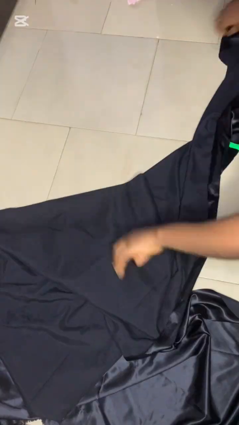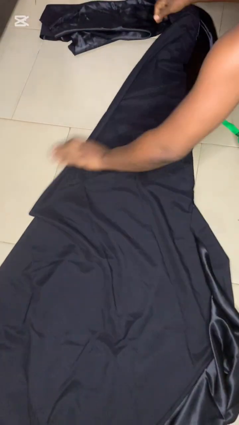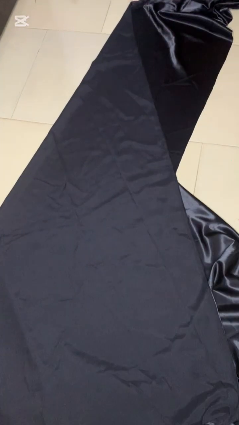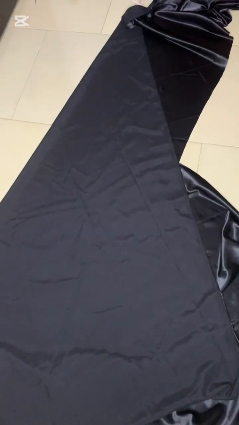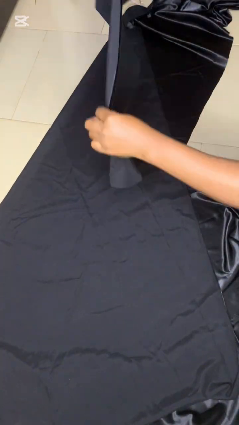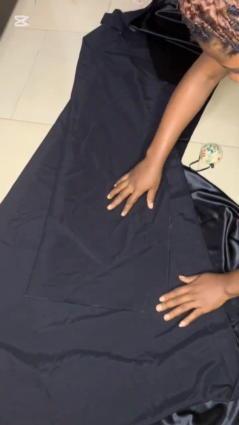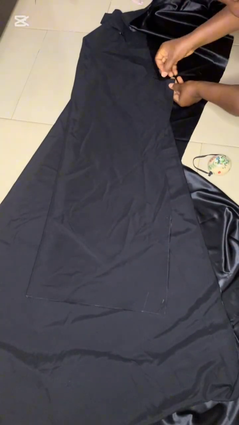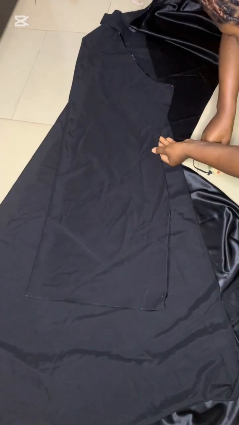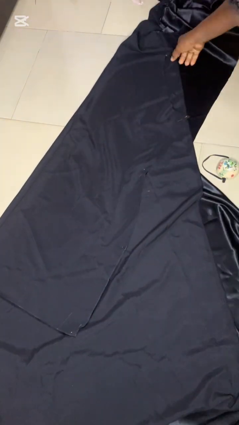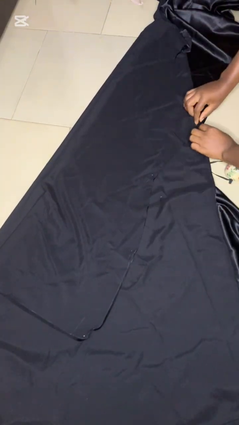So we are cutting the back, but because it's a show back, we are not cutting from the beginning to the end. Just place your fabric. I used about 2.5 yards of fabric because of the way it was cut. Do you understand? And this fabric was a little slippery. It's satin fabric, so it's a bit slippery.